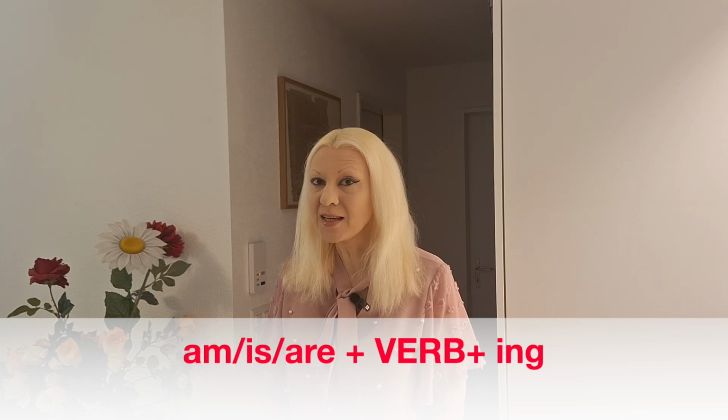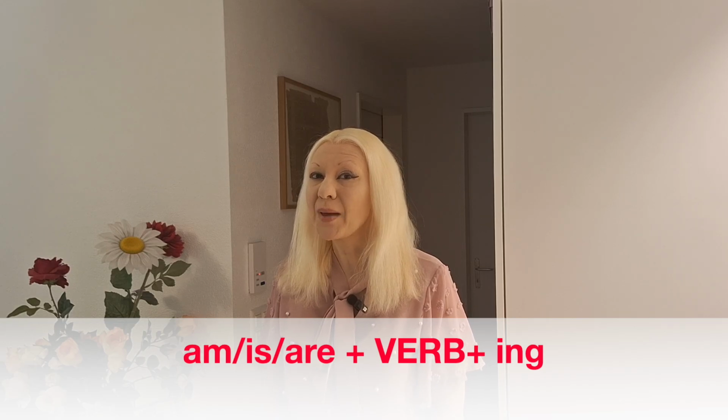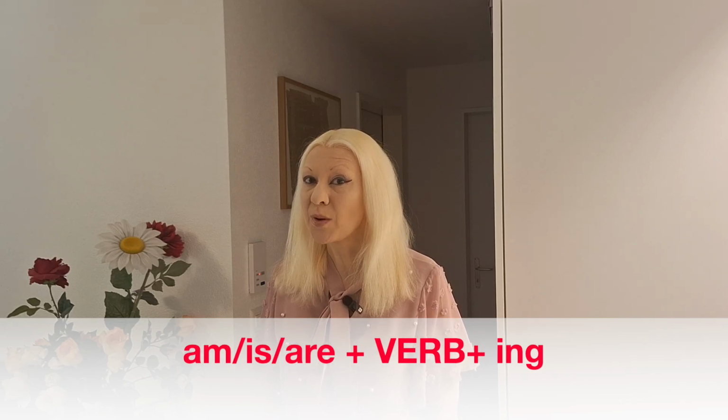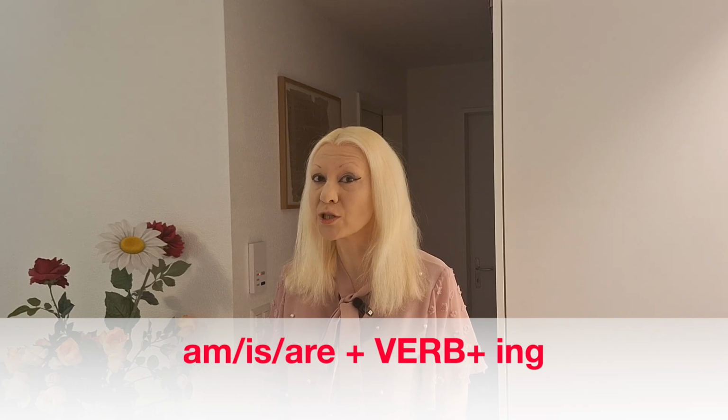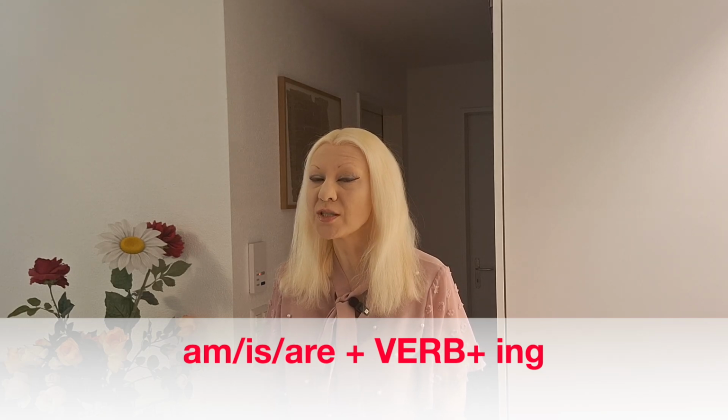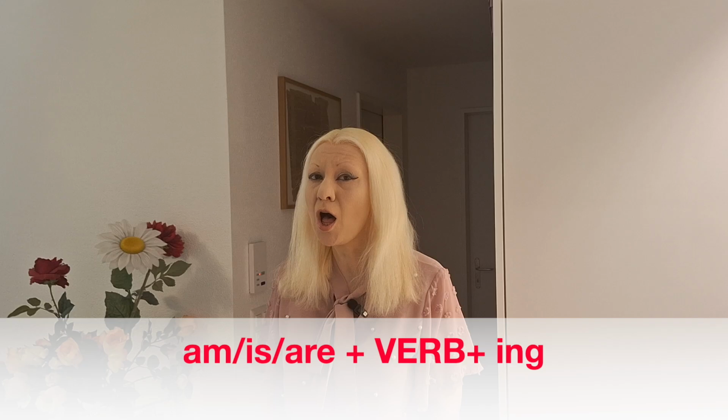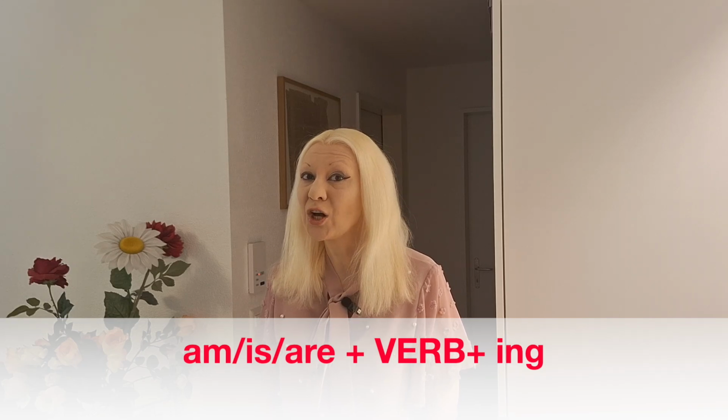This ending ing shows the duration. We make the verb longer grammatically, so verb plus ing, grammatically it looks longer, which shows the duration, the long action. It's going on, it's continuing.